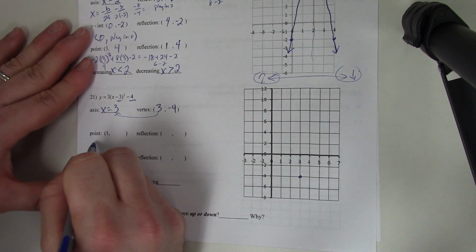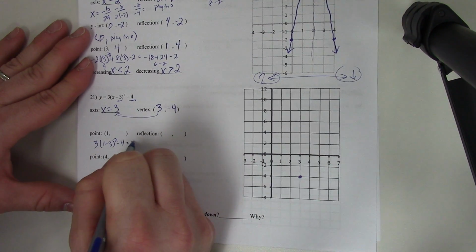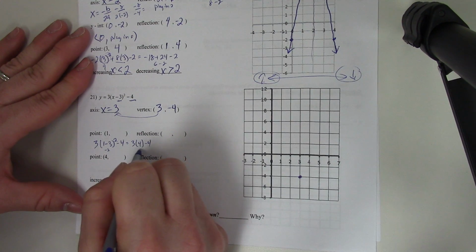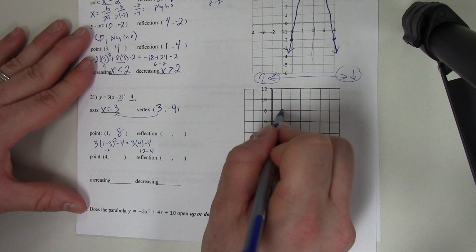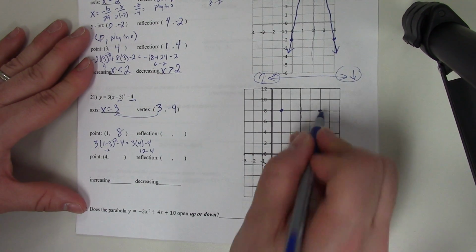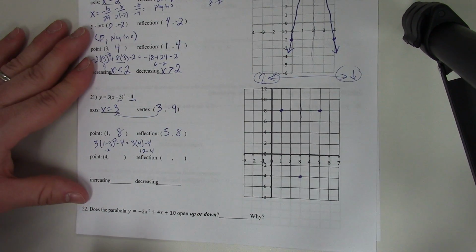My points, I'm going to have to plug 1 in. 3 times (1 minus 3) squared minus 4 is 3 times negative 2 squared, which is 4, minus 4, and 12 minus 4 gives me 8. So (1, 8) is right there. Where does it reflect to? Well, here's my line of symmetry, so I've got to go 2 more away in that direction, and I get (5, 8) as my reflection point.